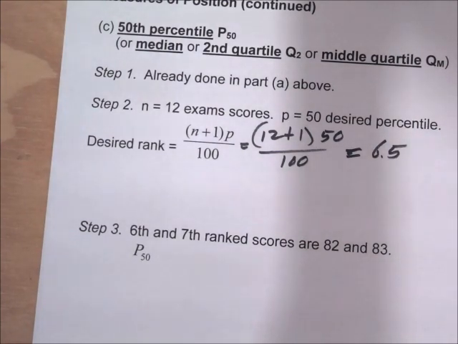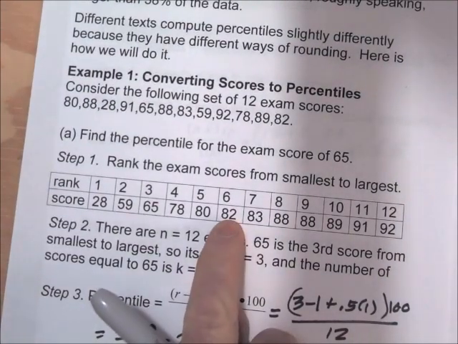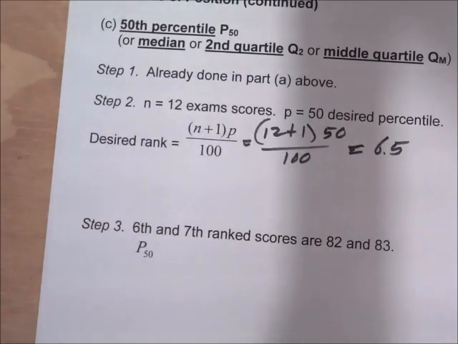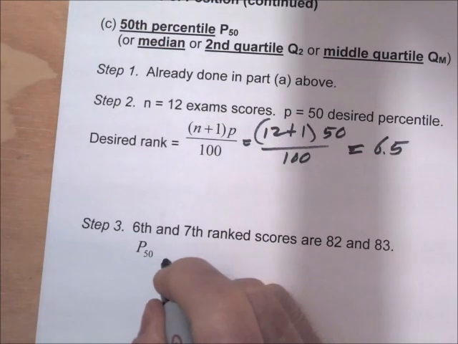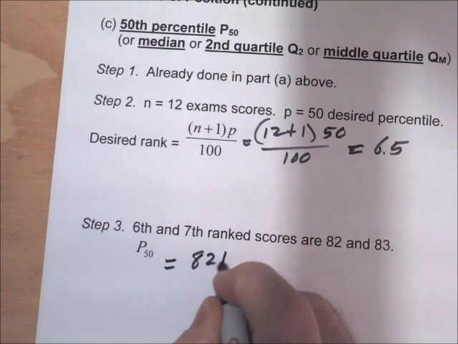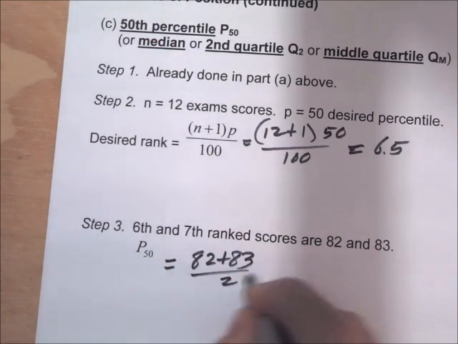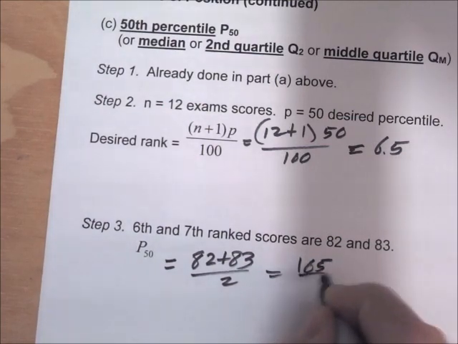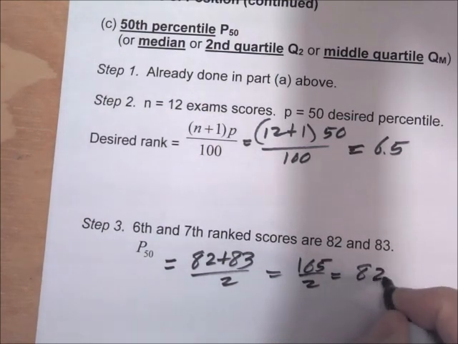So we go to the 6th and 7th scores, and that's 82 and 83. So we want to take the average of 82 and 83. 165 divided by 2, 82.5.